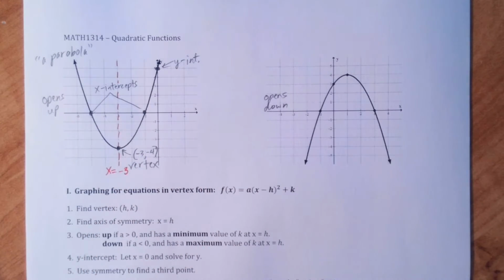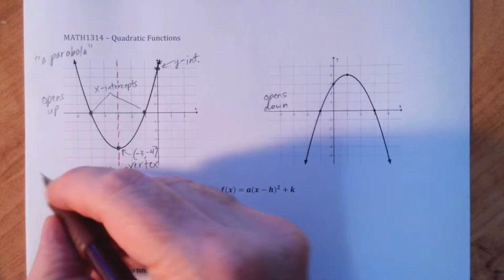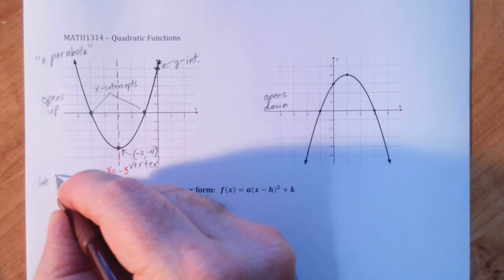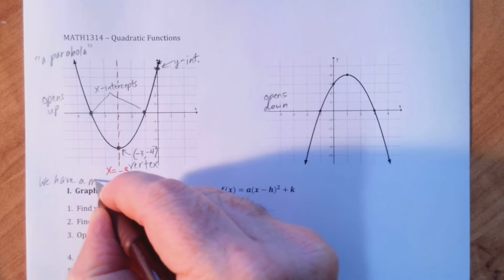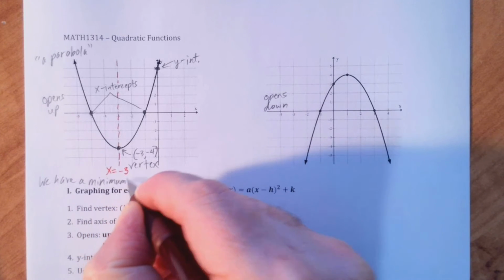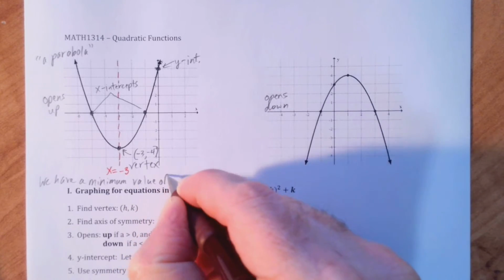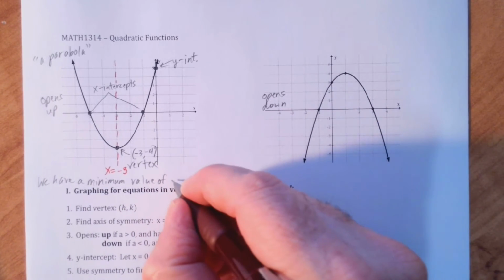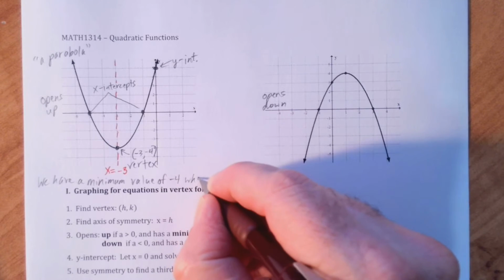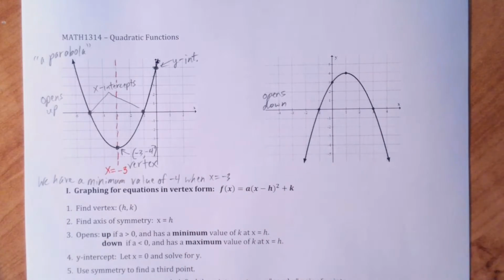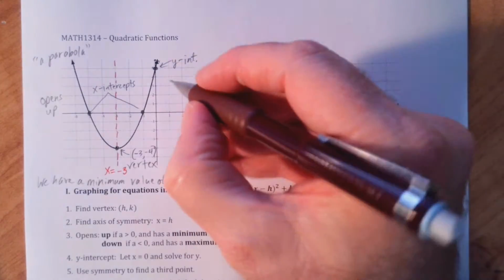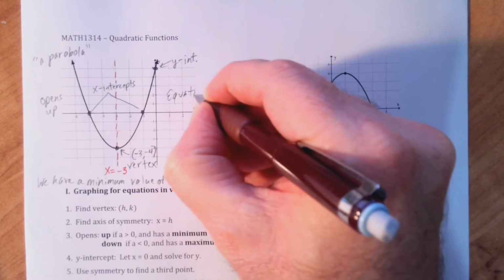Remember, x equals a number is always a vertical line. The other thing we could say is, notice we have a minimum value of, remember it's the y value of the vertex, that would be -4 when x is -3. Now basically what that means is, for this function, no matter what you plug in, your output will never be smaller than -4.